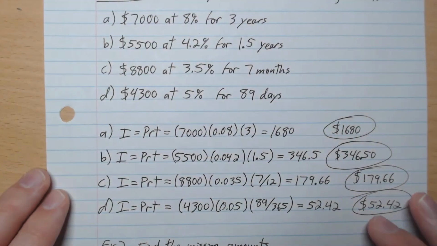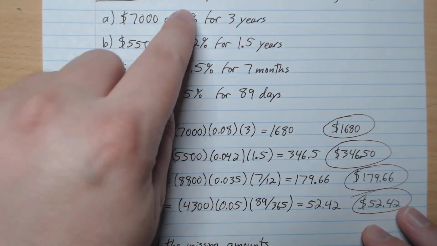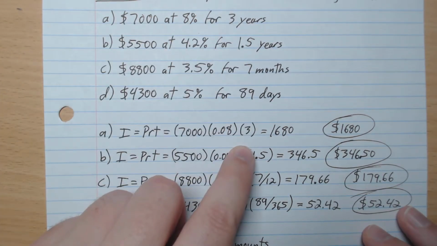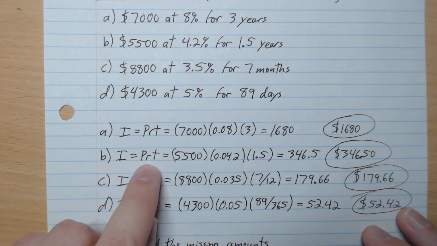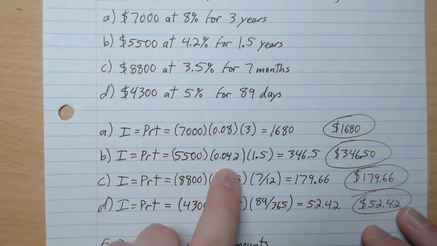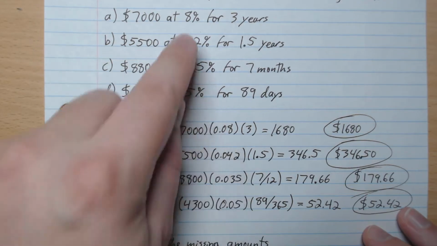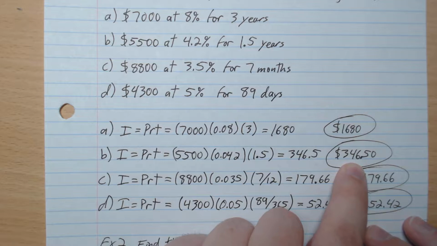Okay, we're back. So we have I equals PRT, so 7,000, 8%, 3 years, gives 1680. B, I equals PRT, P 5,500, percent is 0.042, and time 1.5 years. This gives us 346.50.